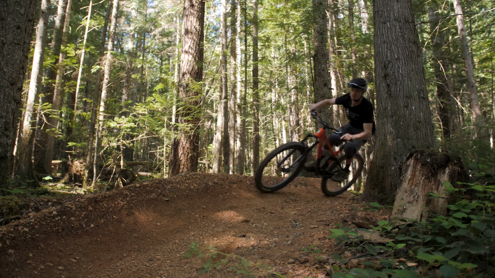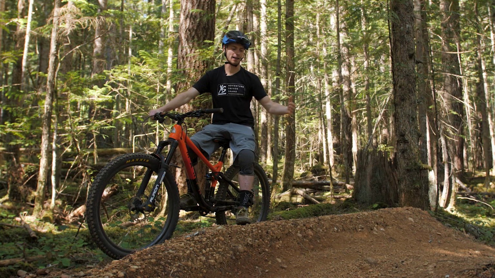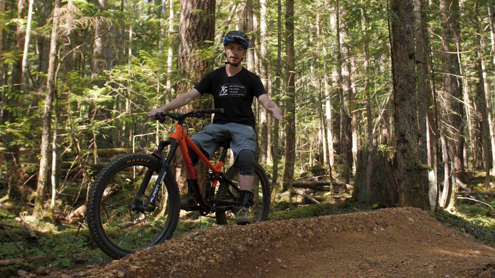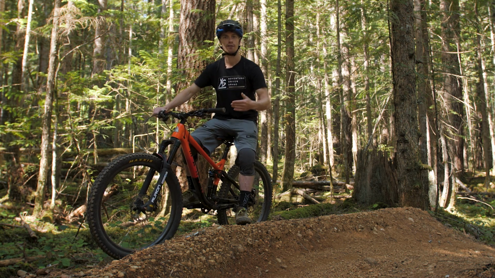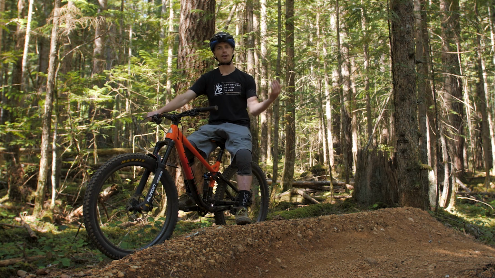Berm. A berm is just a nice mountain bike term for bank turn, and it comes in all shapes and styles, from long and mellow for beginner riders to something more like this that's steep and aggressive and tight for an advanced rider. So the thing about berms is they help you carry your speed. That's their main purpose. Add speed and flow to the trail that you're on.